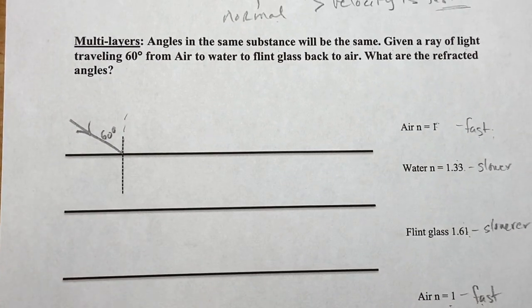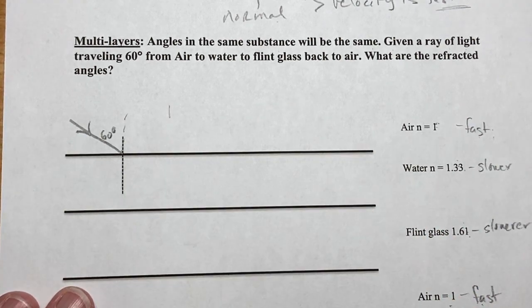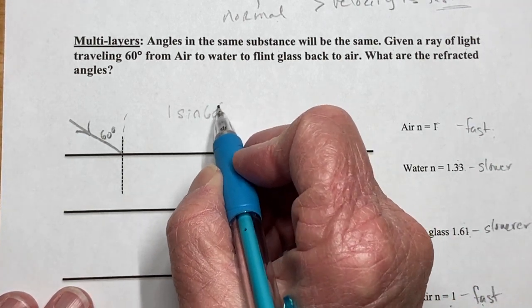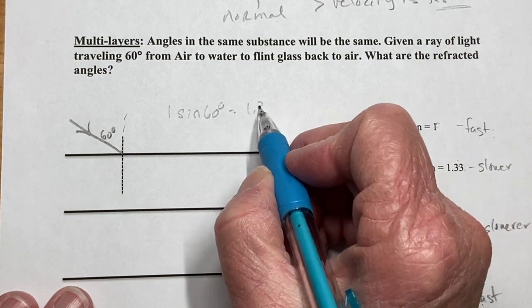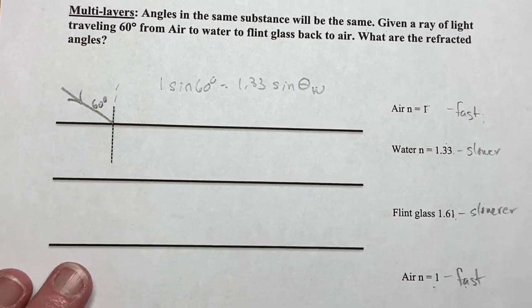All right, so let's do Snell's law for each system. From here to here. So 1 times the sine of 60 degrees is going to equal water, 1.33 sine theta W. And this is again why instead of using 1 and 2, it's easier to remember.